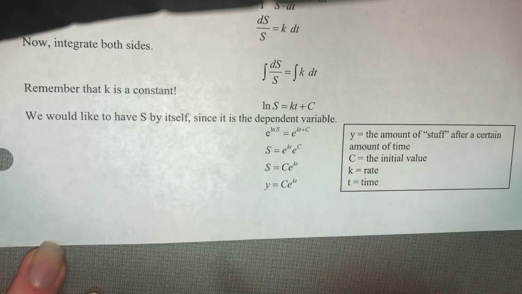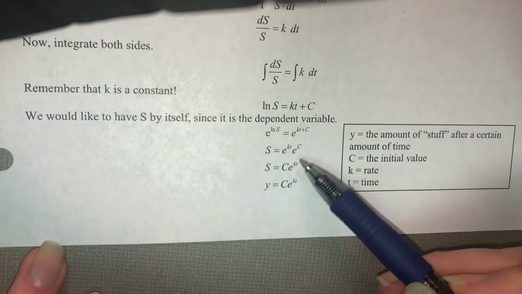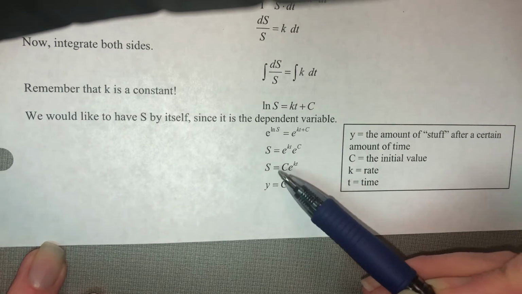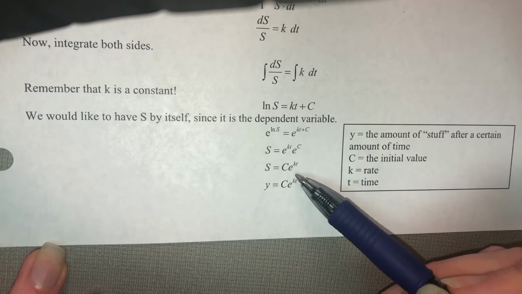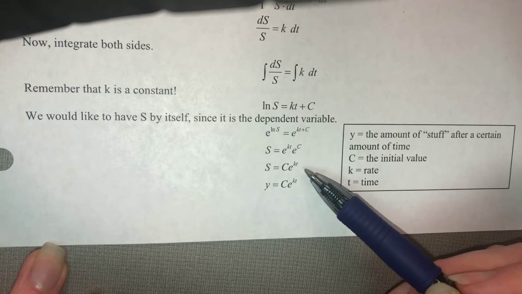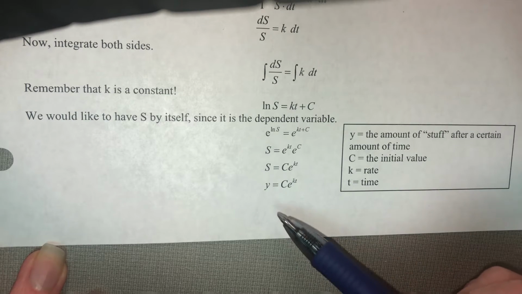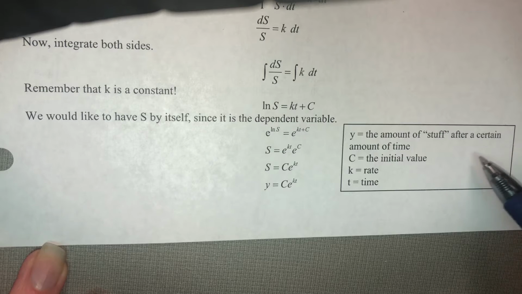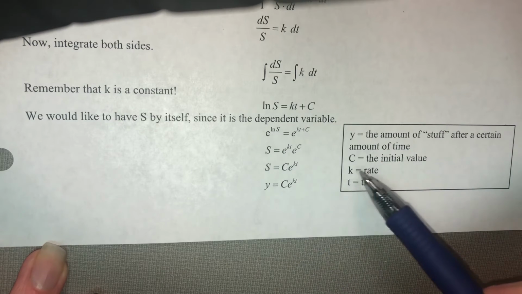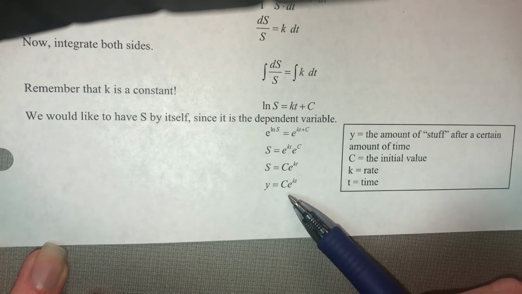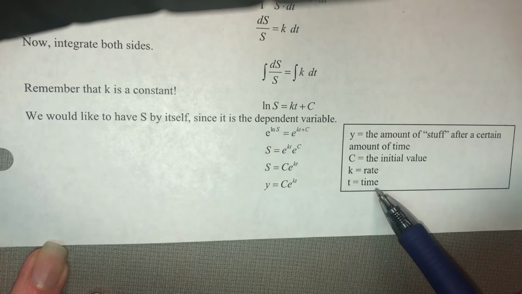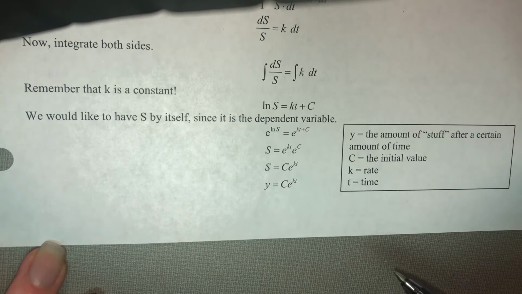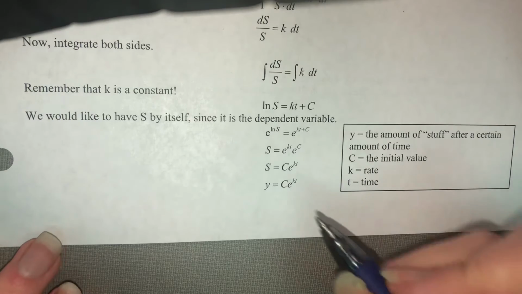And e to the c is e to some constant, which is going to give you some other constant. So s is equal to that constant times e to the power of kt. And you can say y, the amount of stuff after a certain amount of time, is equal to c, the initial value, times e to the power of k, which is your rate, times t, which is your time. This is closely related to the formula that you learned in Algebra 2.